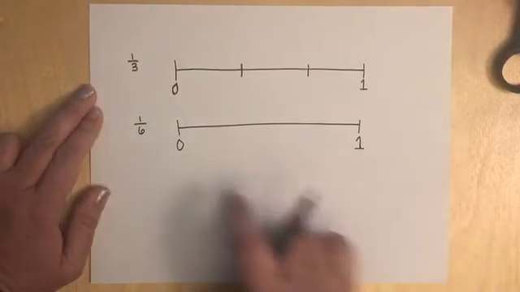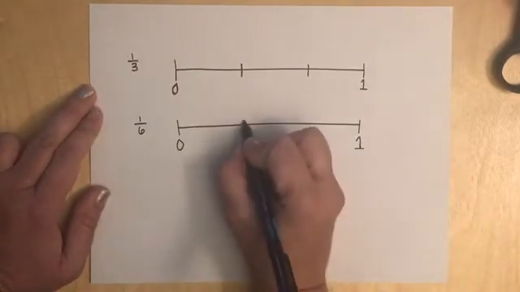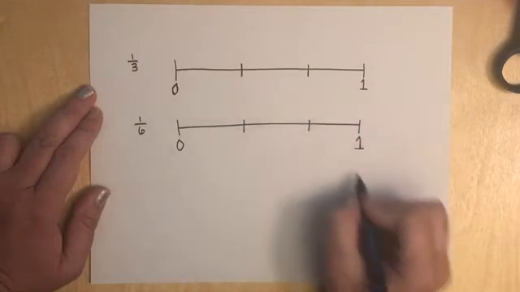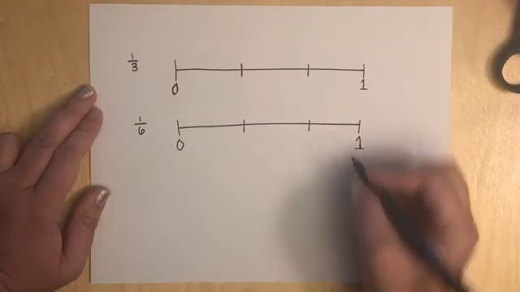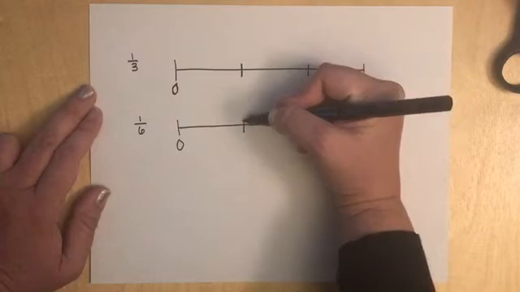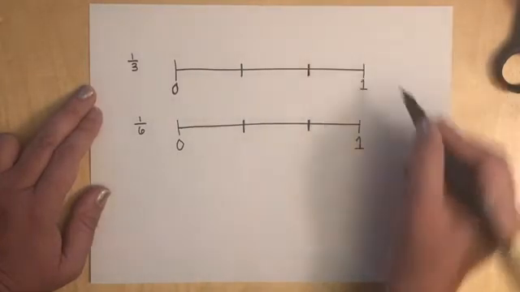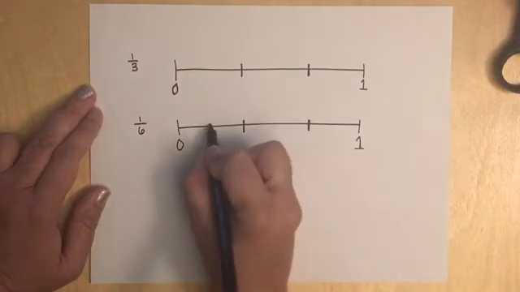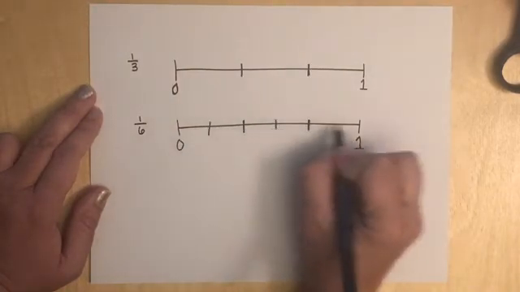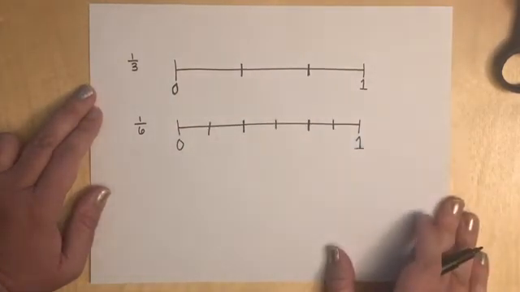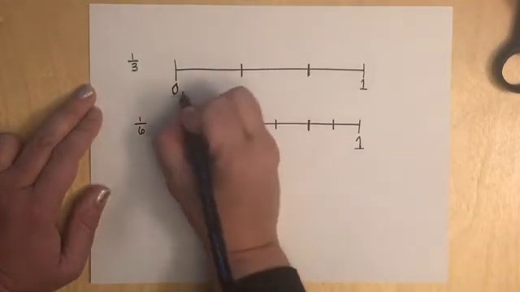And then I know that my 6ths are just thirds cut in half. So I'm going to make my thirds again, and I'm going to try to line them up as closely as I can. And maybe we're going to fix that a little bit. And then I'm going to cut each of my 6ths in half. Okay, now I'm going to label them.